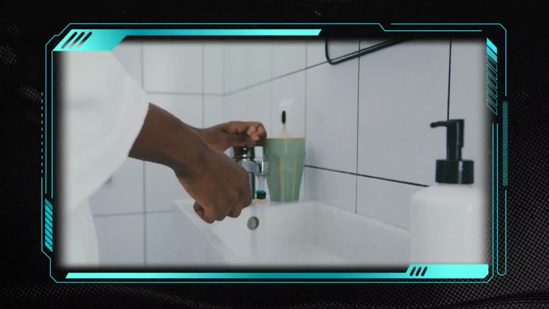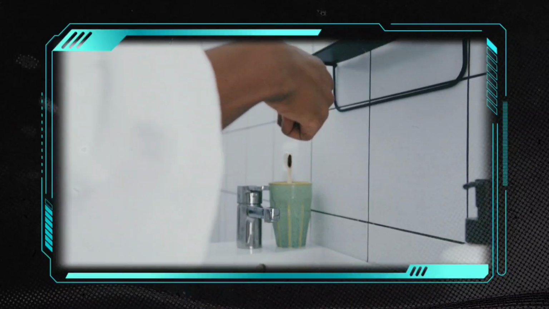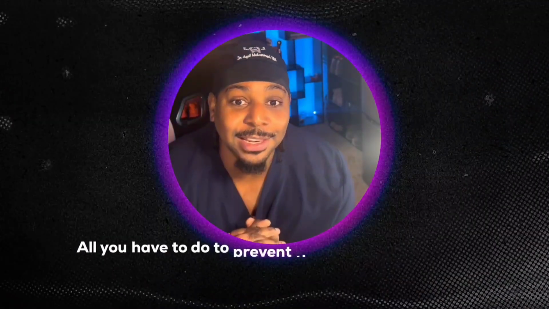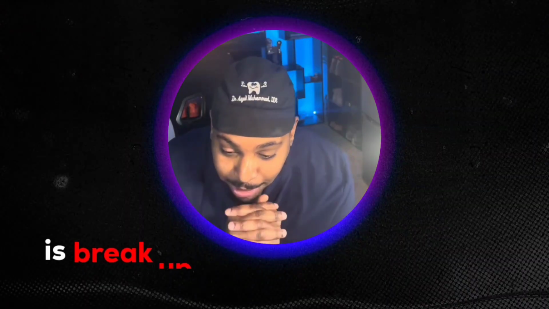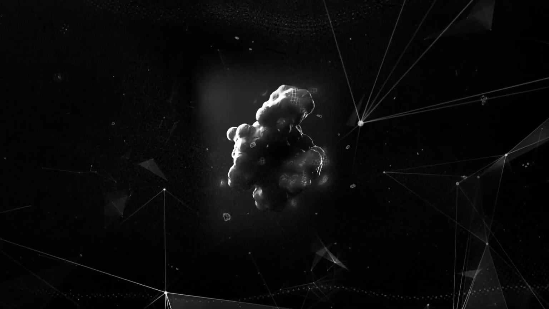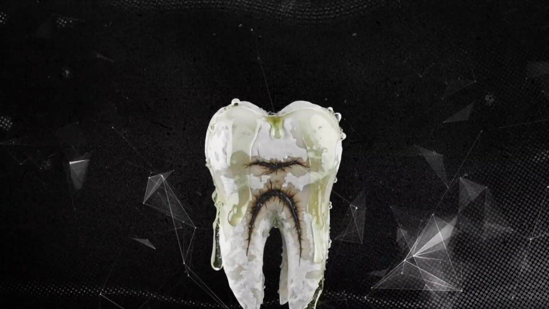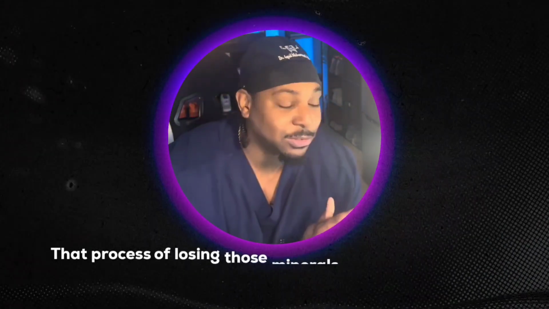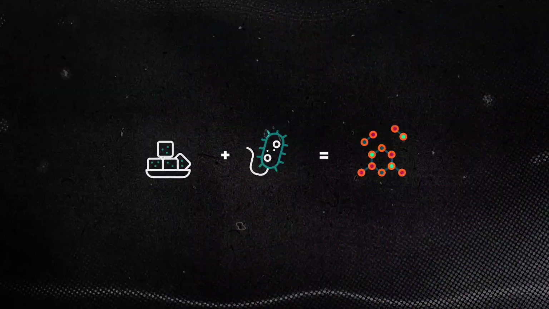Now, prevention is something you can focus on at home. Really only something you can focus on at home, because all you have to do to prevent the cavity from forming is break up or disrupt this process at any point in time before the acid production turns into loss of those minerals that are vital. That process of losing those minerals is called demineralization. How do we do that?